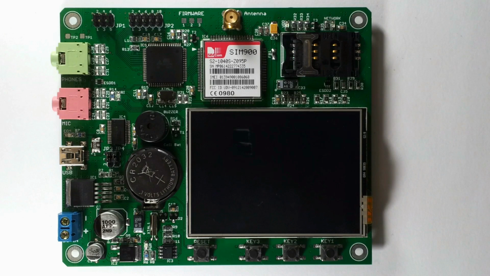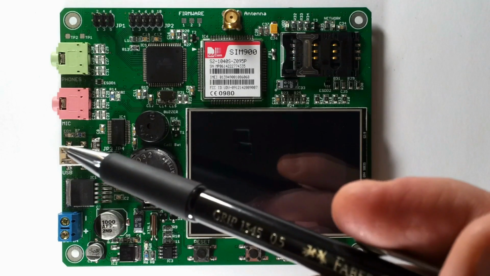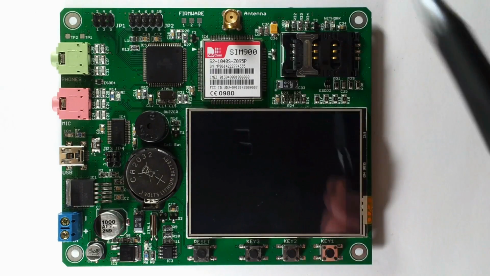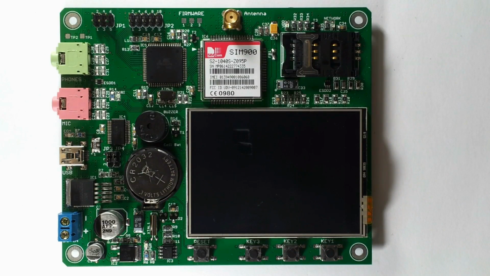A decent ADC, analog to digital converter, an analog comparator, PWM outputs, 4 timers. It runs up to 16 MHz, which is more than enough for what we need. I actually used an 11.0592 MHz crystal to clock the AVR, because that's a better frequency when you are using the UART communication. It minimizes the errors.